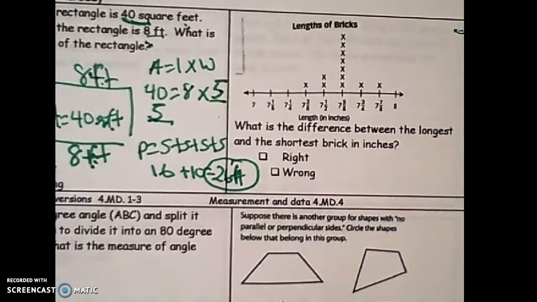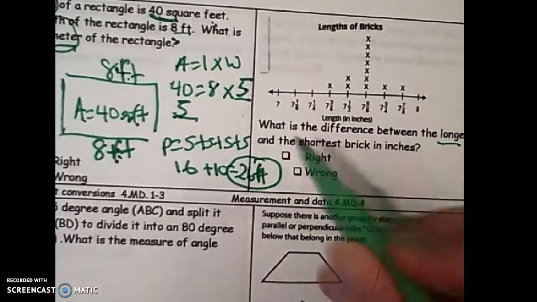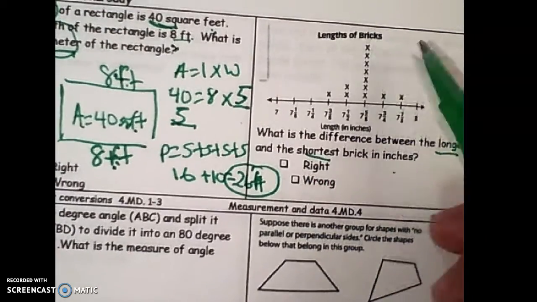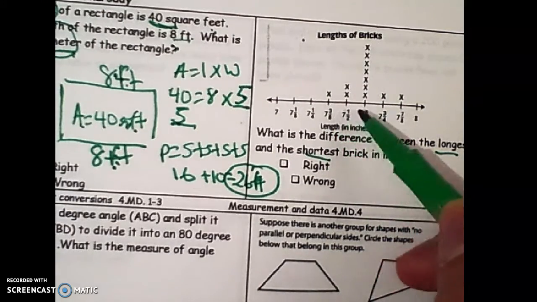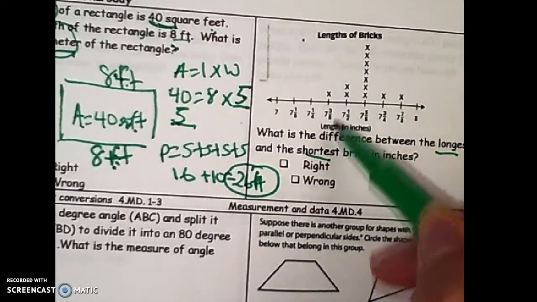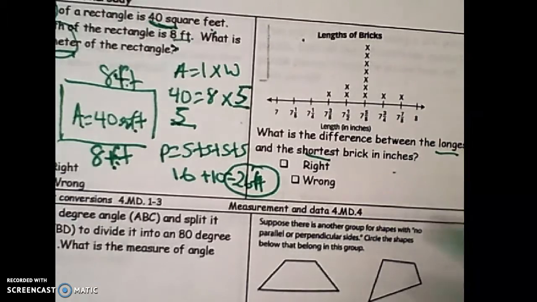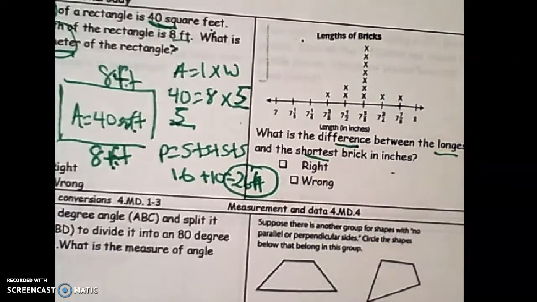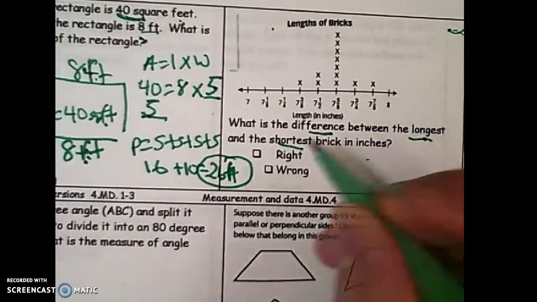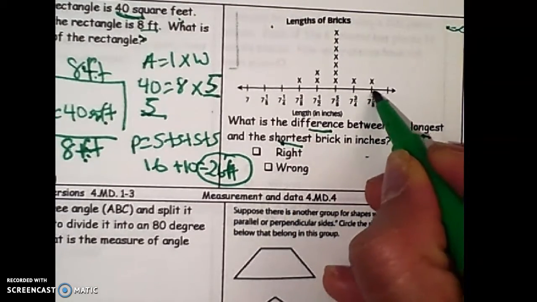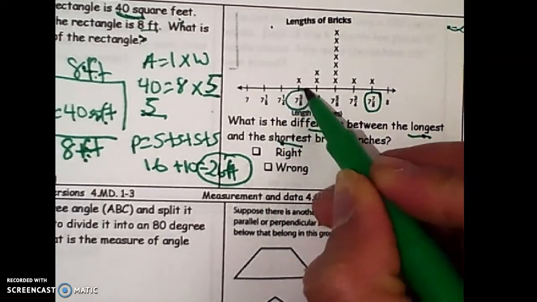Let's move on to our line plot question. The line plot question reads, what is the difference between the longest and the shortest brick in inches? So we have this line plot which gives us the length of bricks, and I noticed that some spots have been filled in with X's, meaning that we have a brick that measures that, 2 bricks that measure this, so many bricks that measure this, and so on. If I'm finding the difference, it would mean I am subtracting. That's how I find the difference of things. And I'm finding the difference between the longest and the shortest. So the longest would be the last X on your line plot, and the shortest would be the first X on your line plot right here.